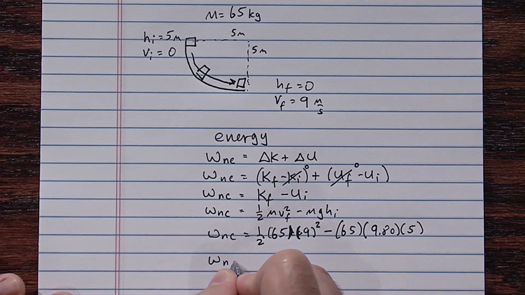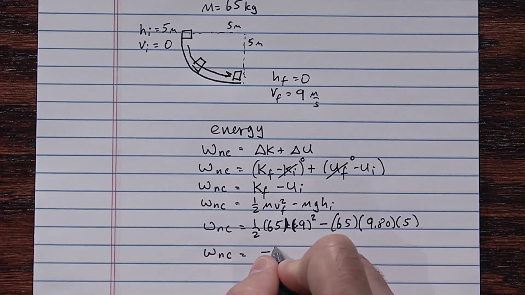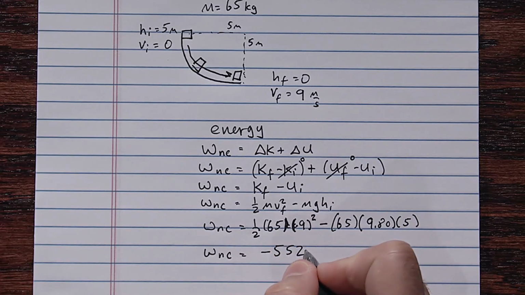And we see that the work done by non-conservative forces is equal to, well, we have to calculate that, 1/2 times 65 times 9 squared minus 65 times 9.80 times 5 gives us minus 552.